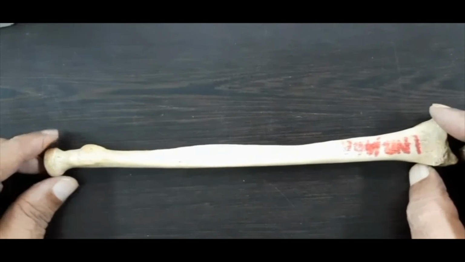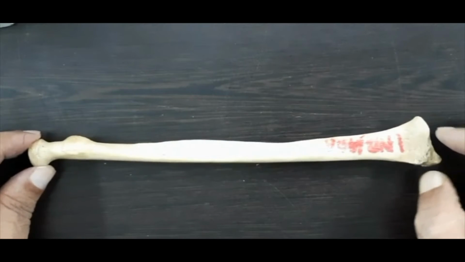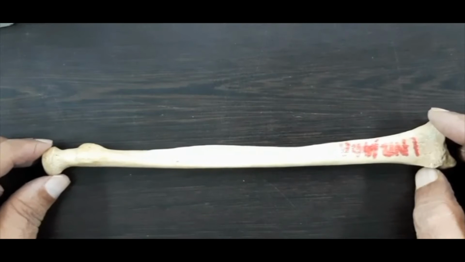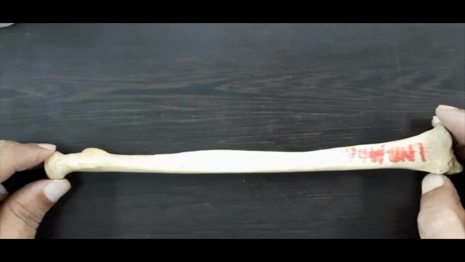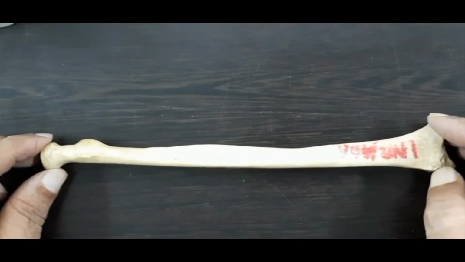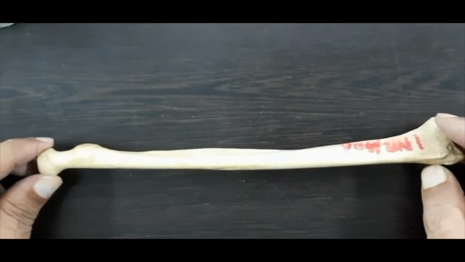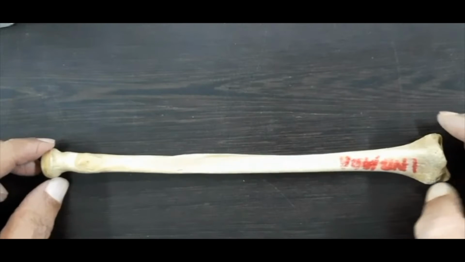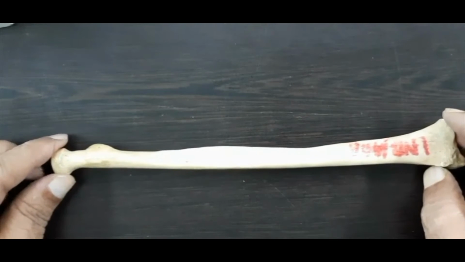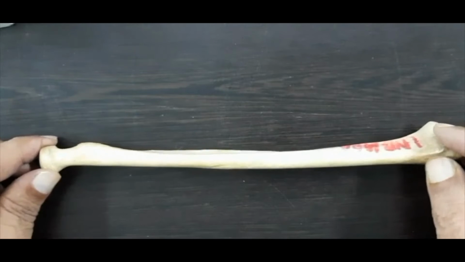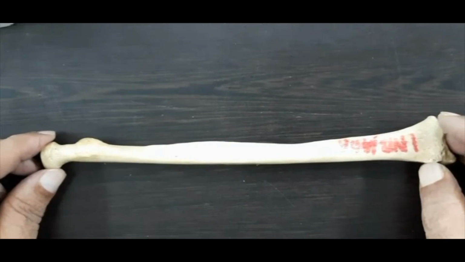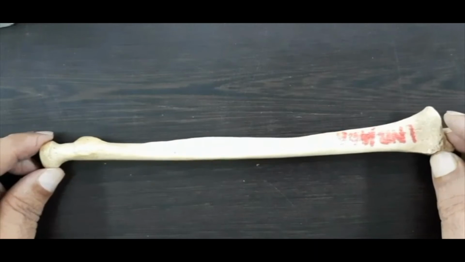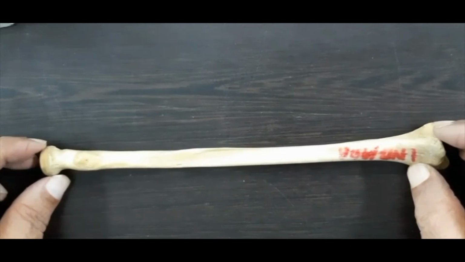In the last two videos on the radius, we learned in the first video about side determination and the anatomical position, and in the second video we learned about the bony features of the radius. Now in this video we will learn about the attachments of both muscles and ligaments, and lastly I will tell you about the ossification of this bone.